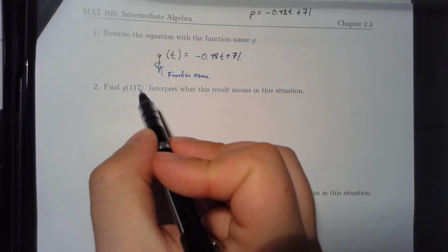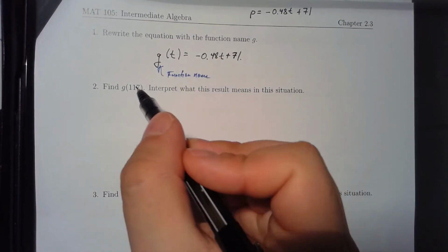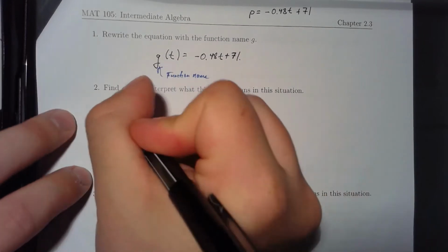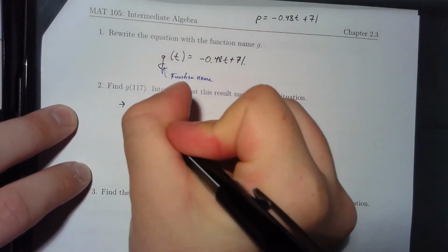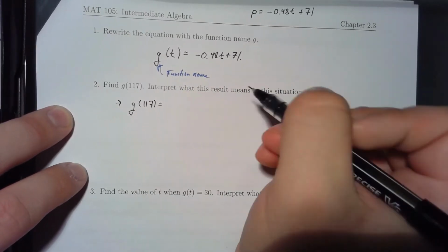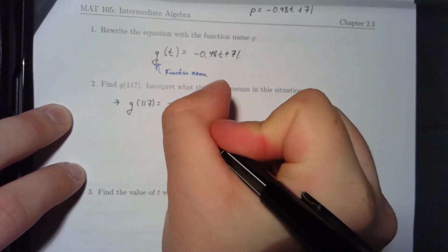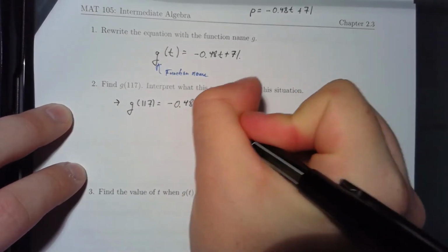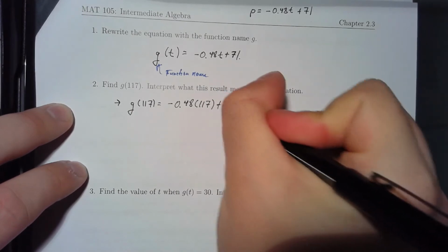I'm plugging this input into my function. So I'm plugging 117 in to my function. I'm going to have g at 117 equals, so wherever you see a t, you replace it with 117. Negative 0.48 times 117 plus 71.